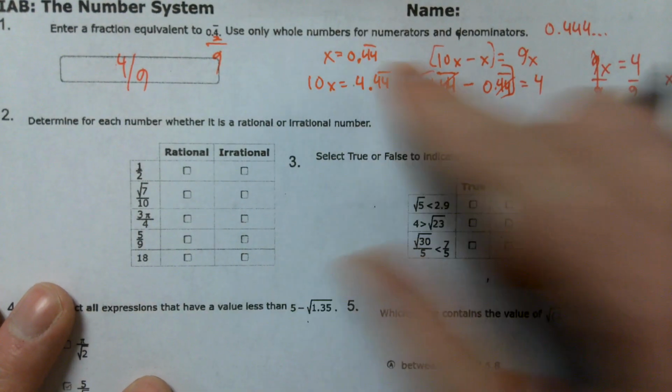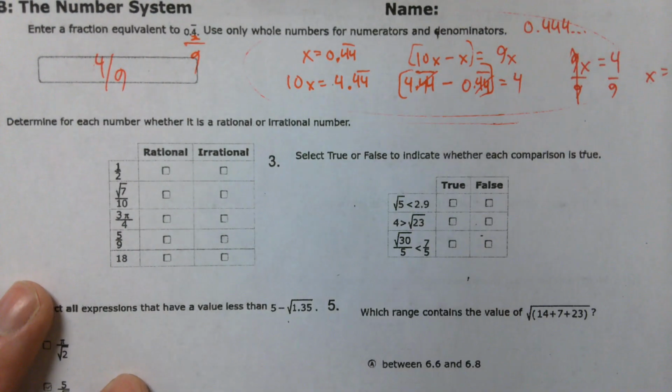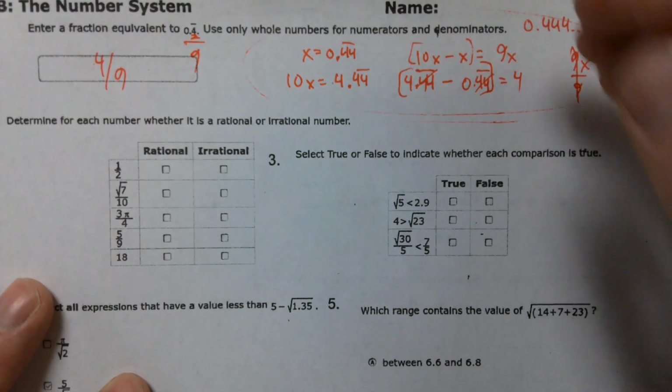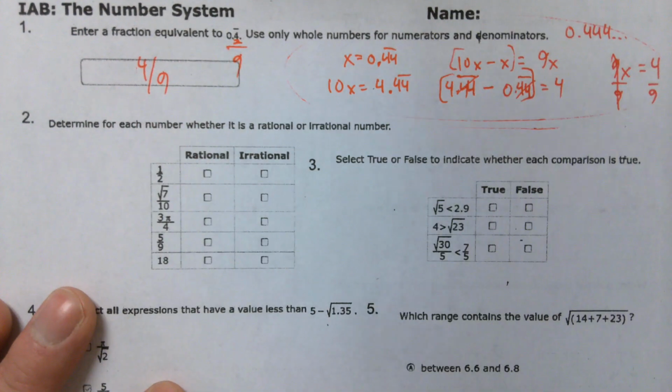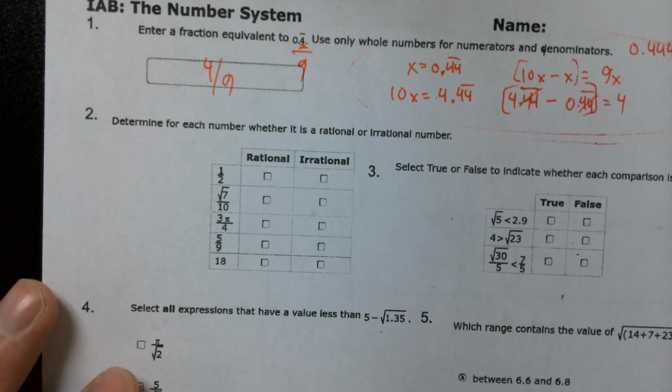I'm not sure if you're going to see that question, but in lieu of doing all this work, because this is kind of a lot to remember, this is like a process you'd actually have to memorize. If I see a repeating decimal, I'm just putting it over 9. So 4 over 9, 5 over 9, and so on.